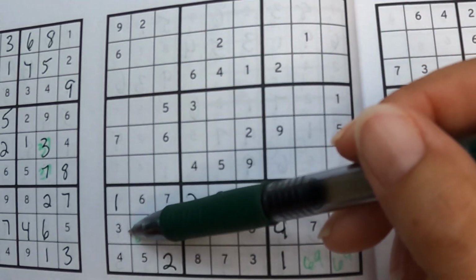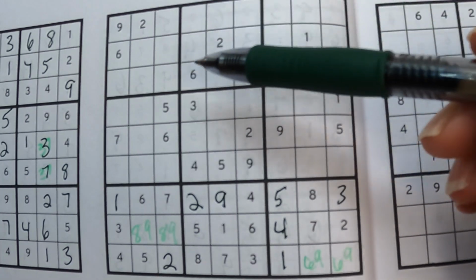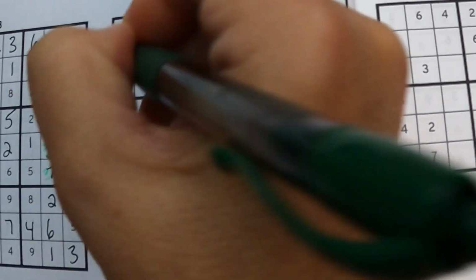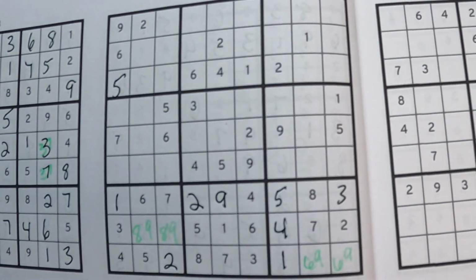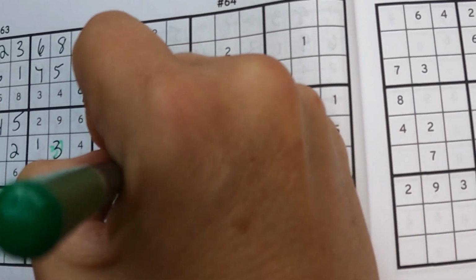For this column now, we're missing 2, 5, and 8. We've got a 5 covering these two boxes, so our 5 must be here. I don't see any other help. So 2, 8, 2, 8.